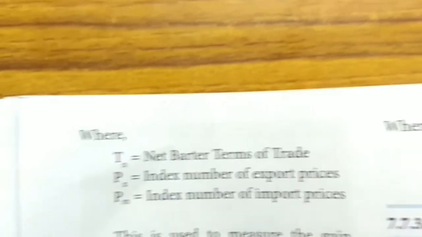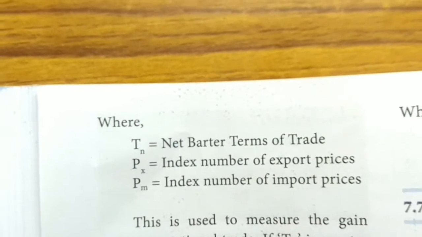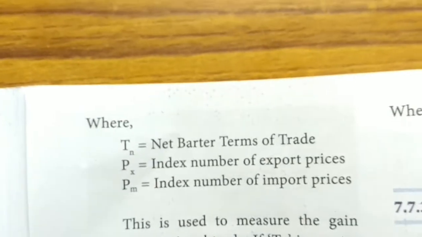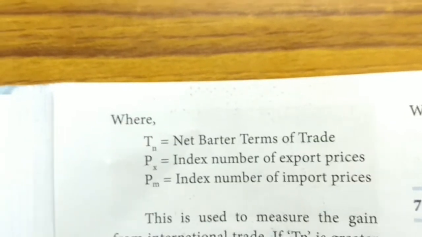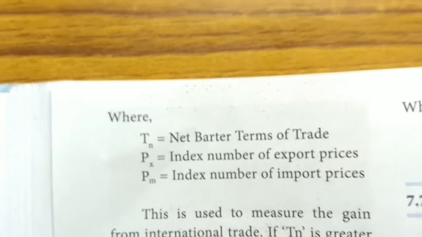If TN is greater than 100, then it is a favorable terms of trade, which will mean that for a rupee of export, more of imports can be received by the country.